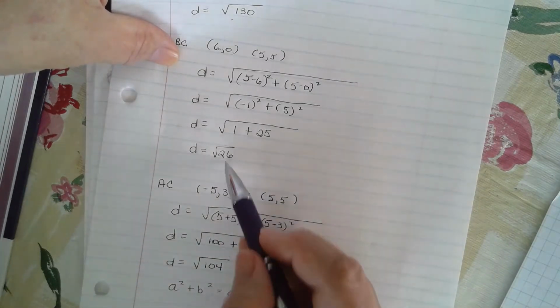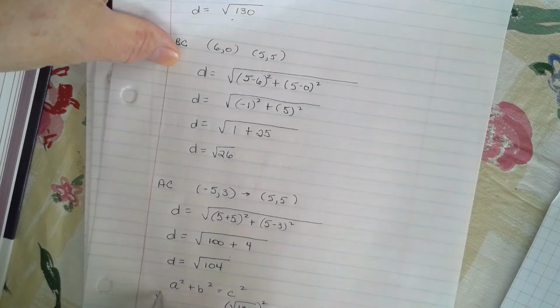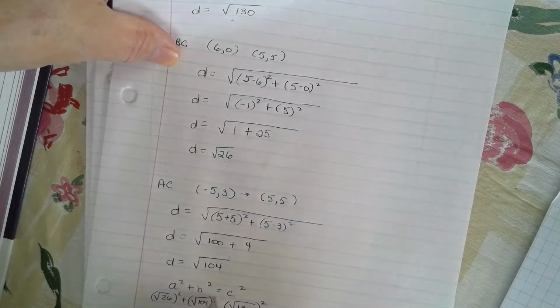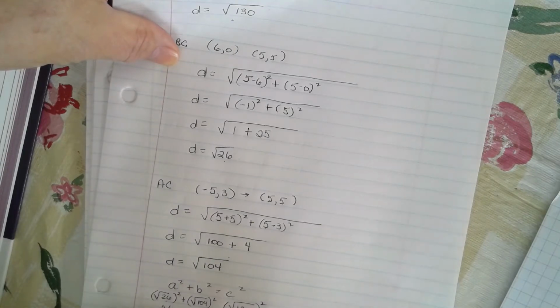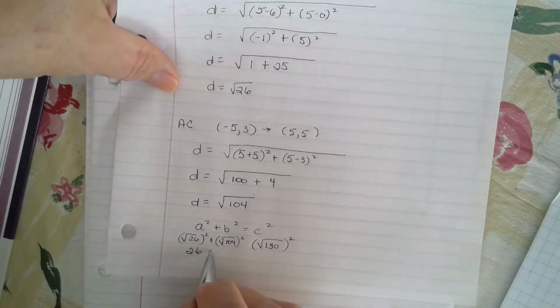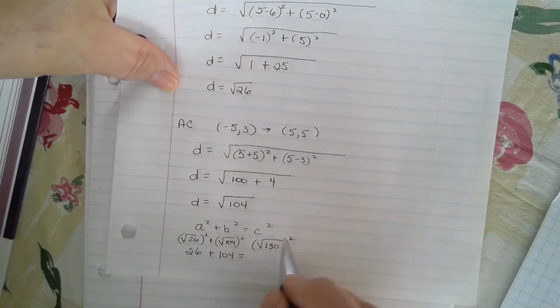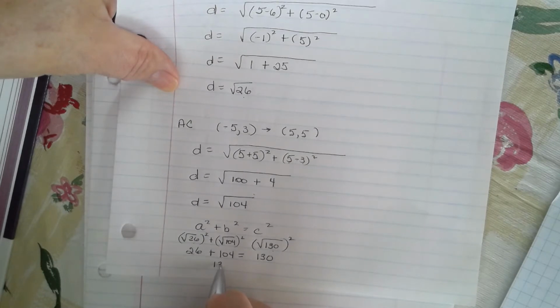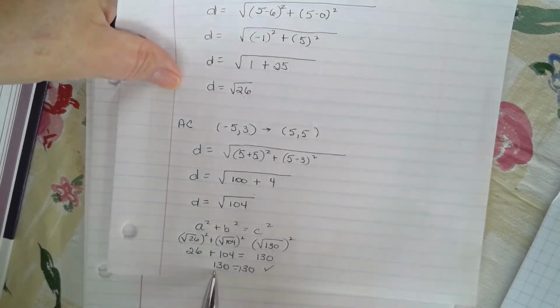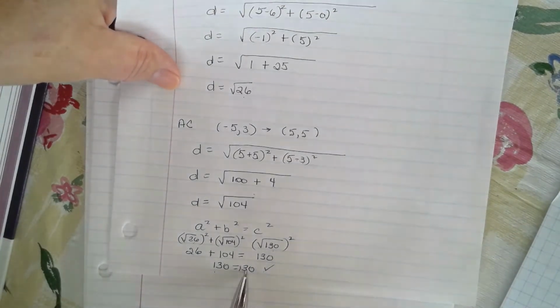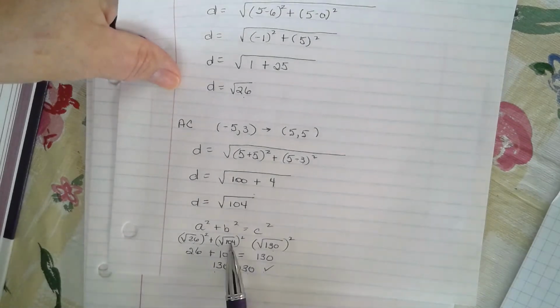My A and B can be either one of these. It doesn't really matter. I'm going to use the square root of 26 here and the square root of 104 here. Now when you square a radical, you just get the radicand. So the square root of 26 squared is just 26. Whoops, you can't see that. And the square root of 104 squared is just 104. And the square root of 130 squared is 130. Well, 26 plus 104 is 130. And since that equals 130, by virtue of the Pythagorean theorem, I have shown that it is a right triangle. Because if the sides of a triangle satisfy this statement, then it has to be a right triangle.